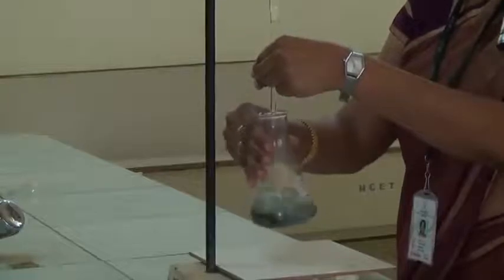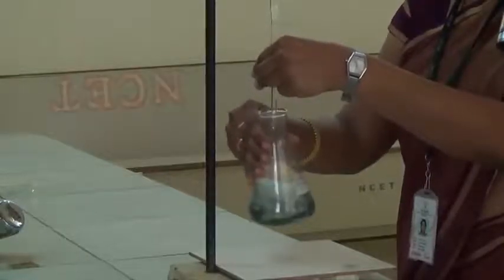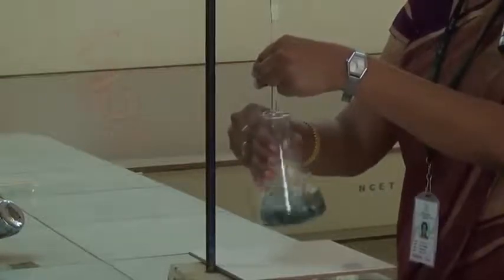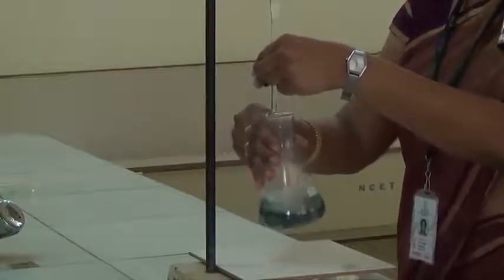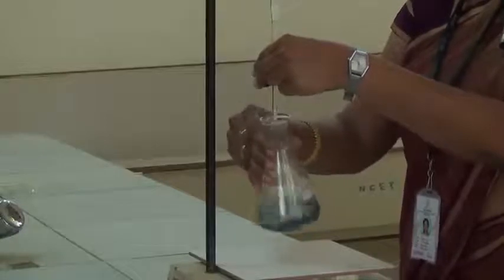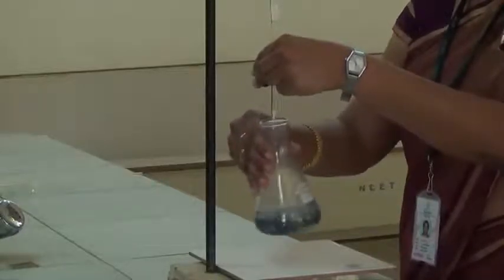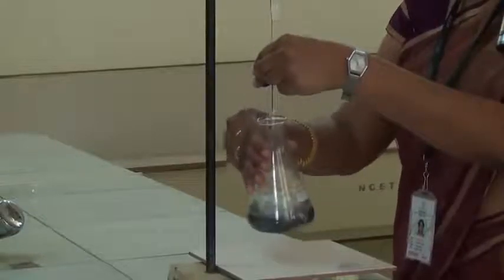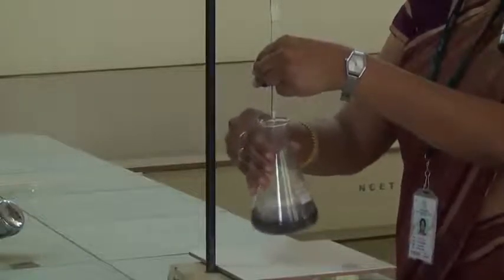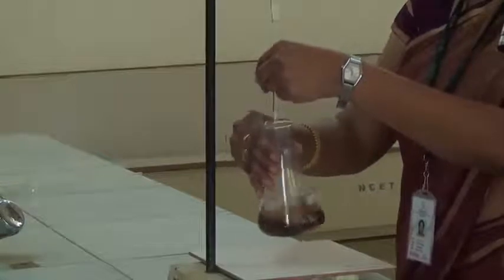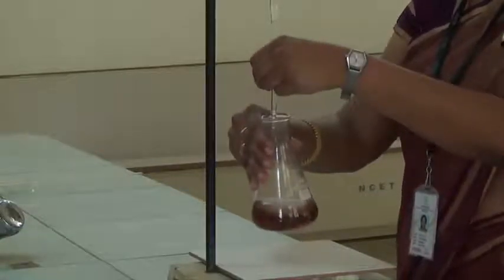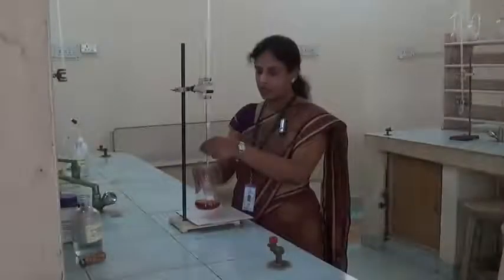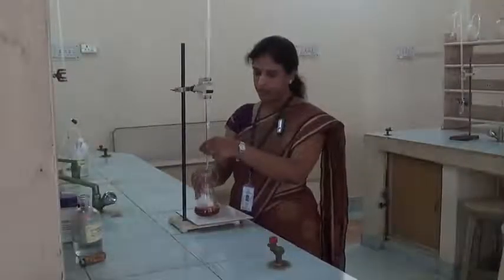See, now it is very near. After every addition of one drop, we have to mix the solution and we have to check the color. See, now this is the end point of the titration.